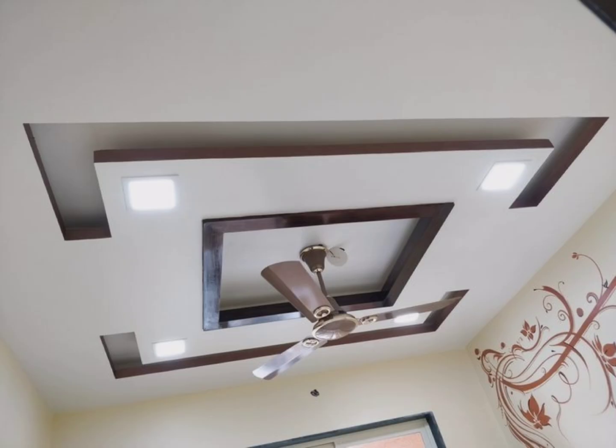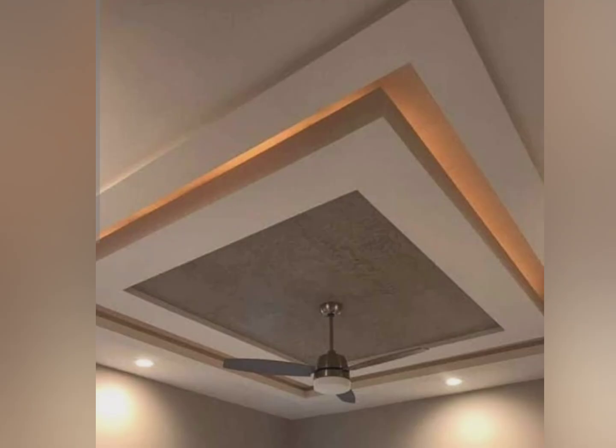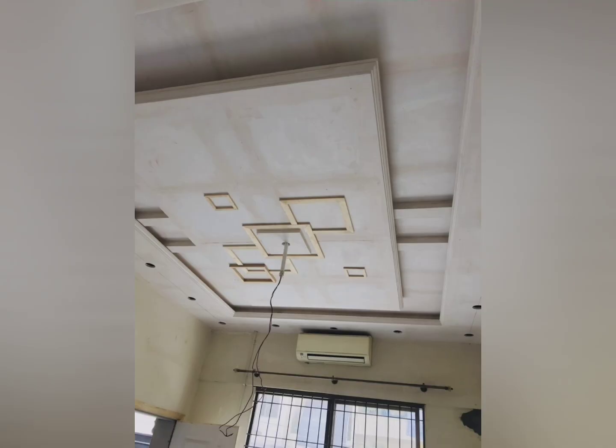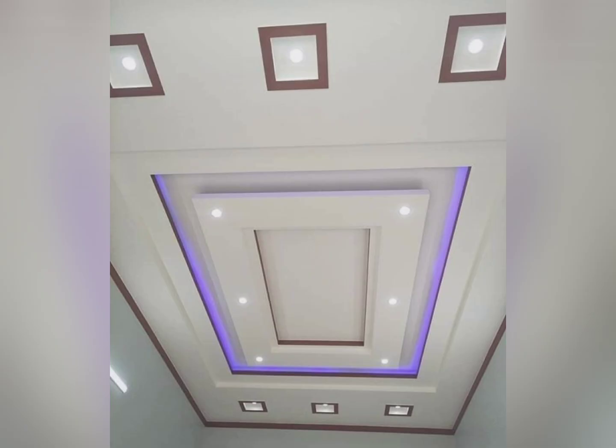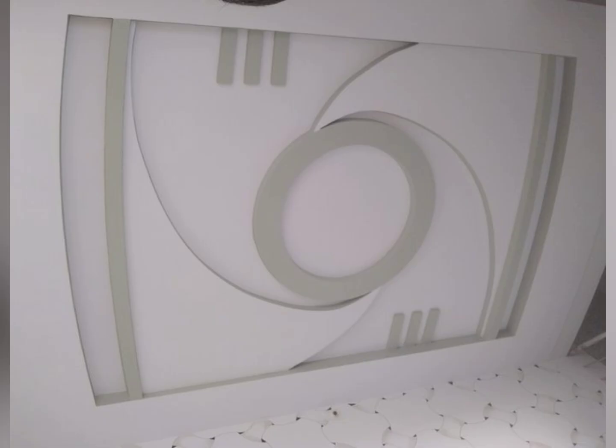A gypsum false ceiling, also known as a suspended or drop ceiling, is made from gypsum boards and offers several advantages for residential use, and you can use it in commercial spaces also. Gypsum false ceilings enhance interior aesthetics with their smooth, seamless finish. They can be customized with various designs, patterns, and lighting options such as recessed lights or LED strips to create a modern and elegant look.